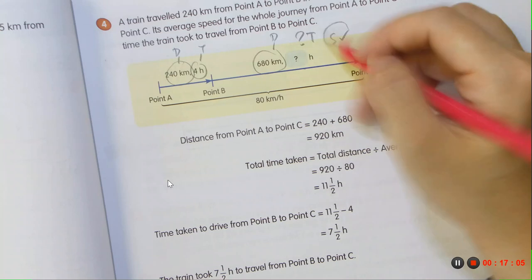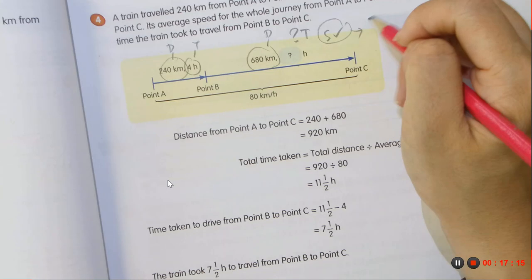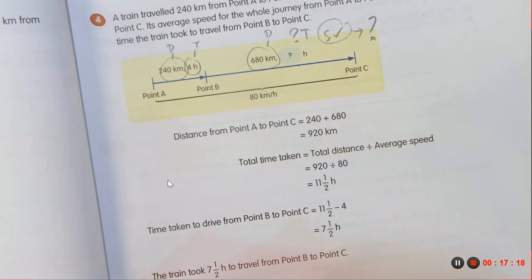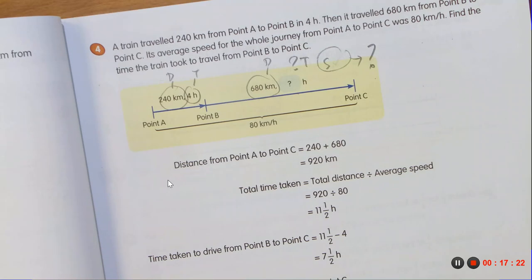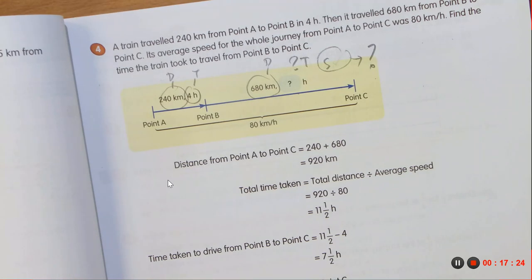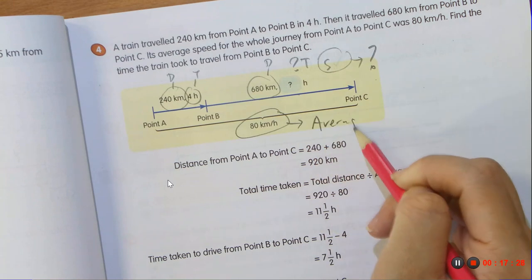What is the speed? It's actually also don't know. Is it also 80 kilometers? Very good, Jaron is right. This one is average speed.